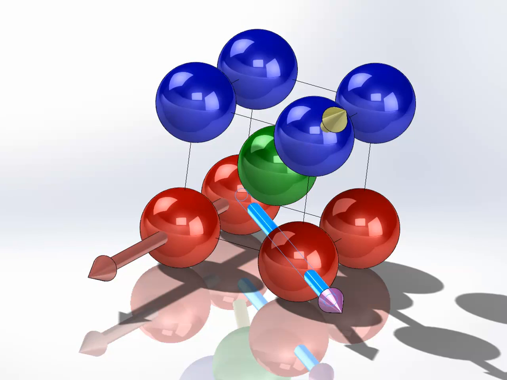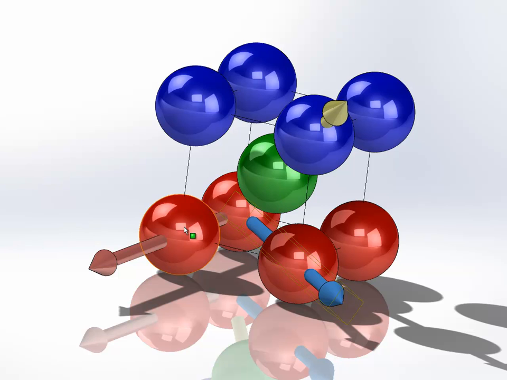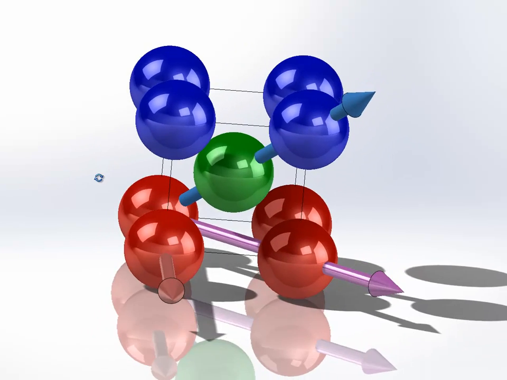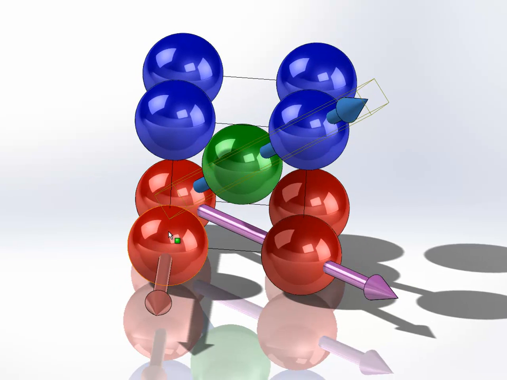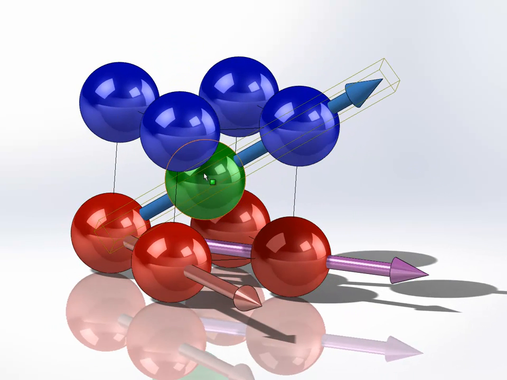Right here, this arrow is the 1, 0, 0 arrow, only going in the X. Here's the 1, 1, 0 direction, going in both X and Y. And this up here is the 1, 1, 1 direction, going in X, Y, and Z. Notice how this is the only one that hits the atom in the middle.